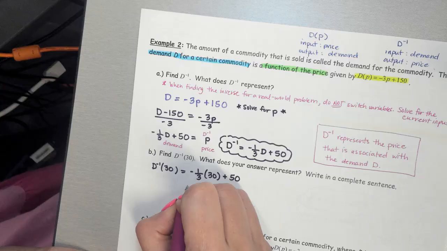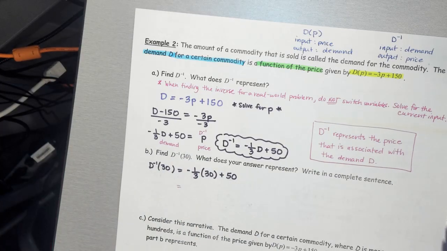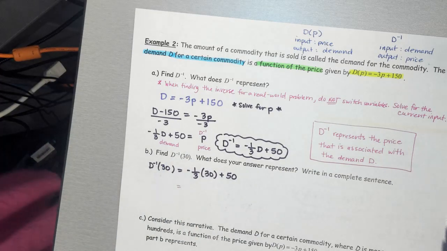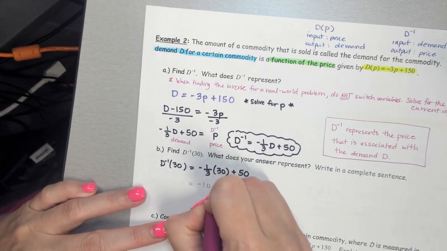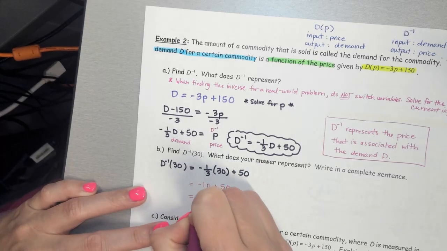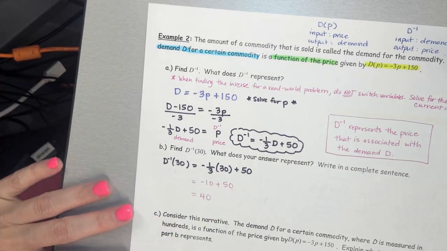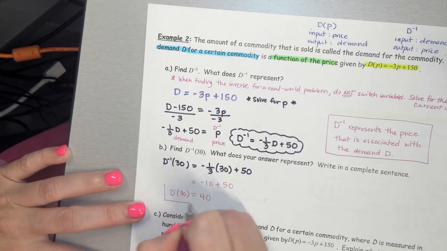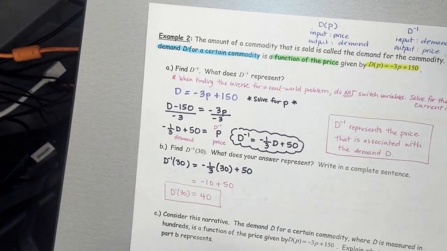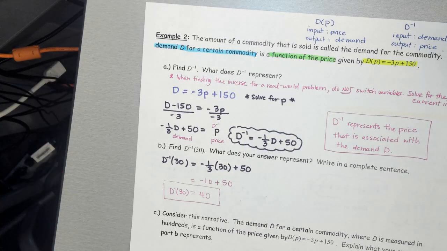When we do that, this would be a no calculator question if these were your numbers, just so you know. You'd have negative 10 plus 50, which would be 40.